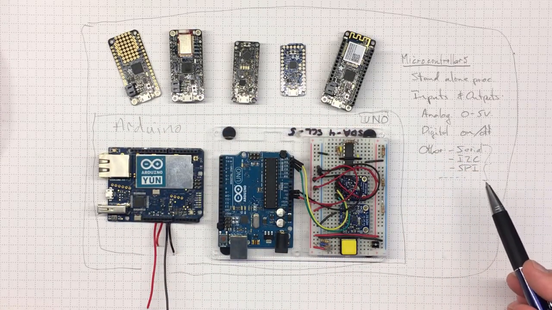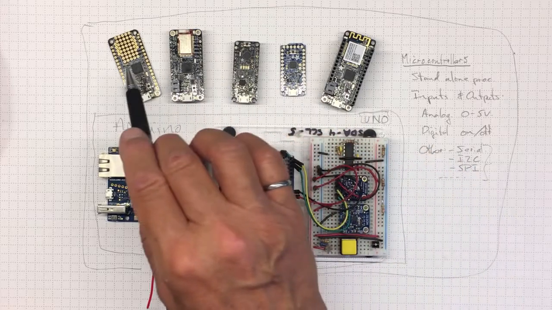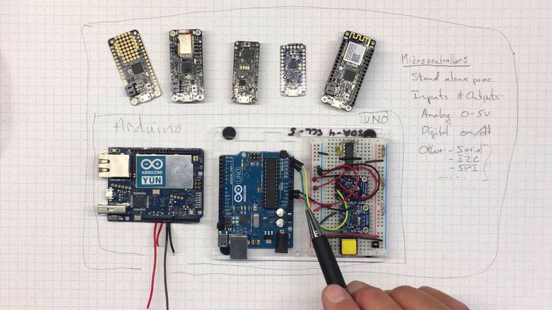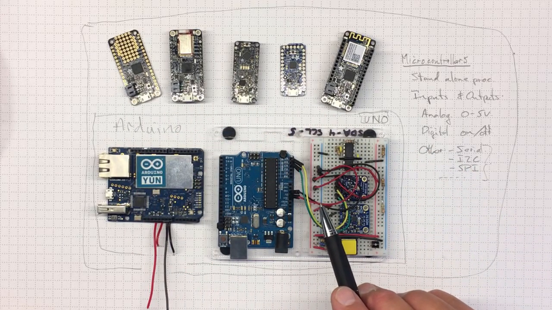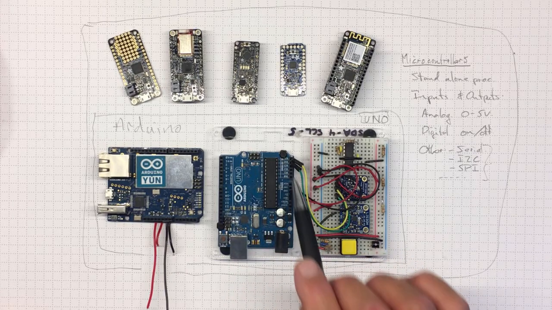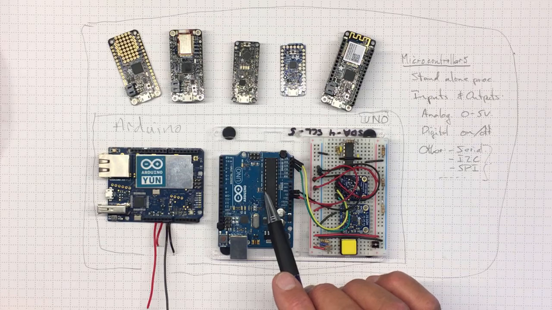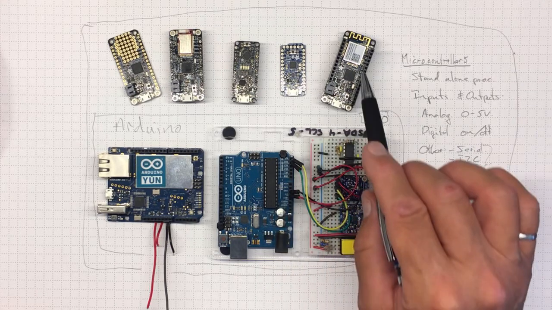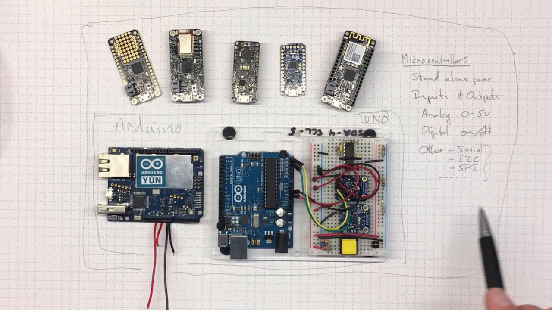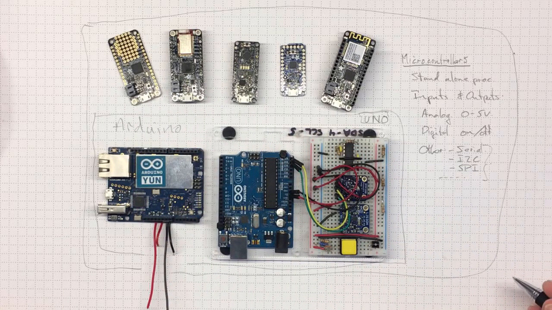Interestingly enough, all of these microcontrollers up here are programmable using the Arduino integrated development environment. That means that we can take all of the coding skills that we learn here and apply them in the same environment to write code that will run on any one of these microcontrollers and do some interesting things for us.